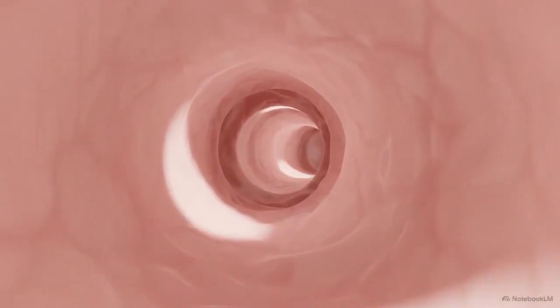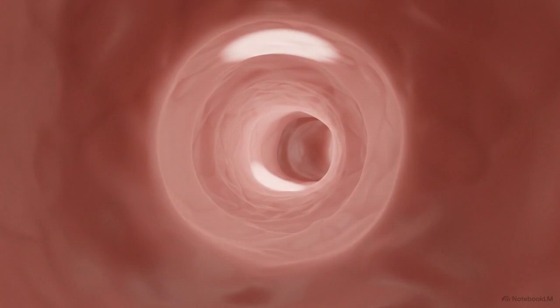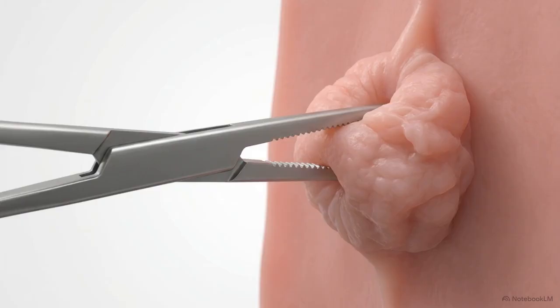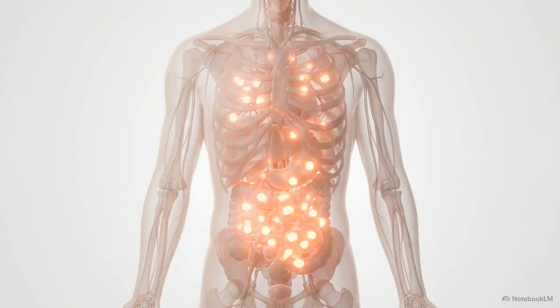Regardless of whether the symptoms point to the right colon, left colon, or rectum, the gold standard diagnostic tool remains the same: a colonoscopy. Direct visualization allows the clinician to locate the mass, and precise metallic forceps are used to secure a tissue biopsy. Once the pathologist examines that tissue and confirms invasive carcinoma, the diagnosis is complete. The priority is now mapping the cancer's invisible spread.